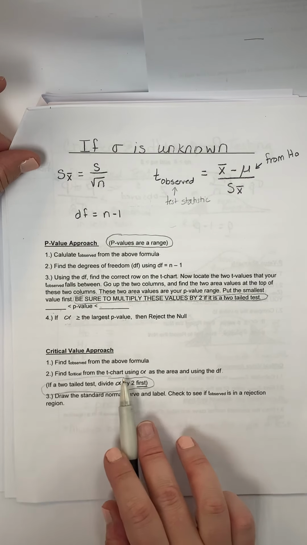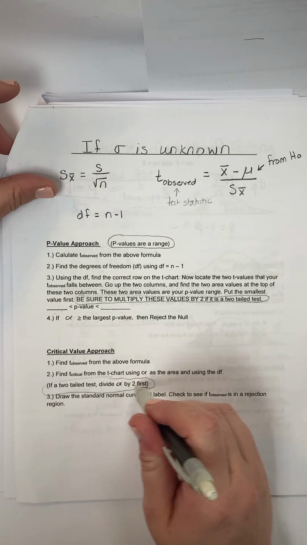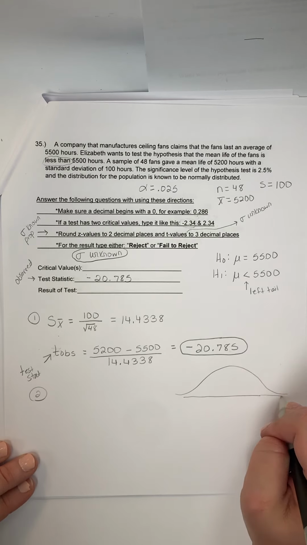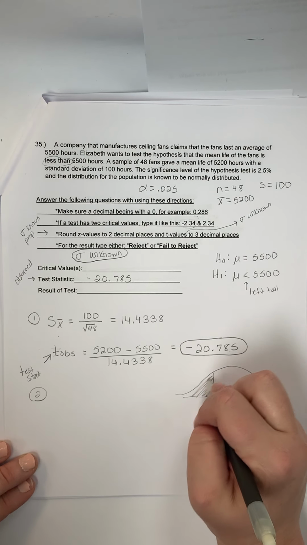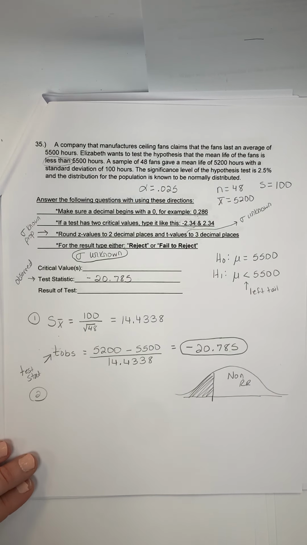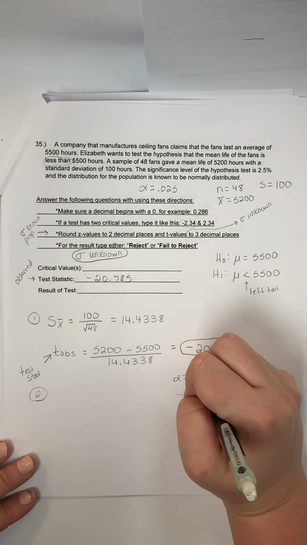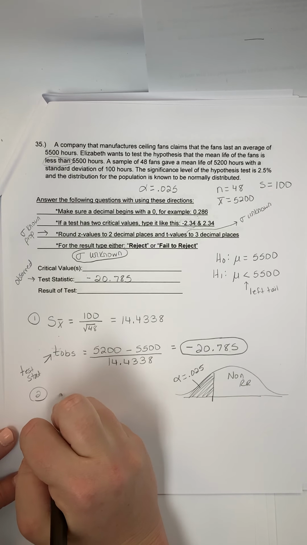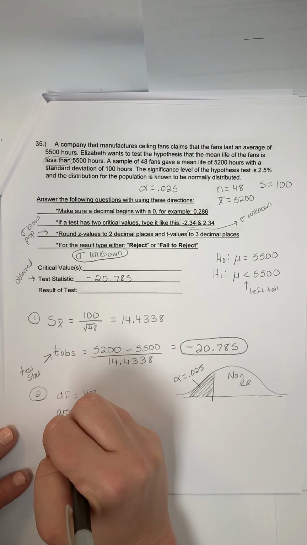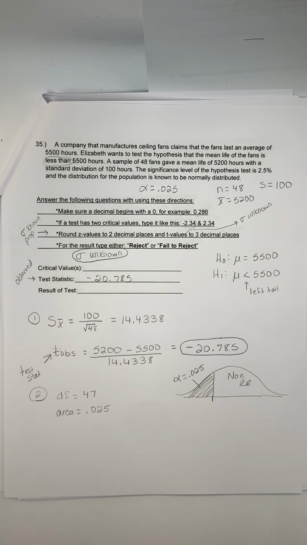Find T critical from the T chart using alpha as the area and using the degrees of freedom. We don't have a two-tailed test. We don't have to worry about that. Okay, here we go. We said we had a left-tailed test. Here's my non-rejection region. I'm going to have 1 T critical value right there. This is alpha, 0.025. Okay, so my degrees of freedom are n minus 1. My area is alpha. And I do not have to divide it by 2 because there's only one area.